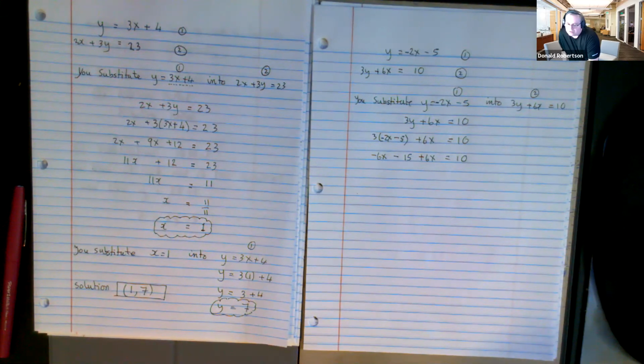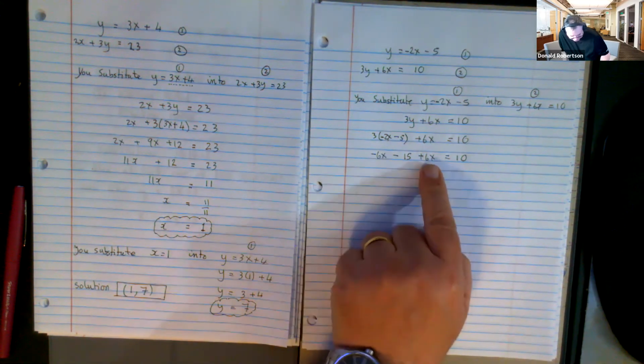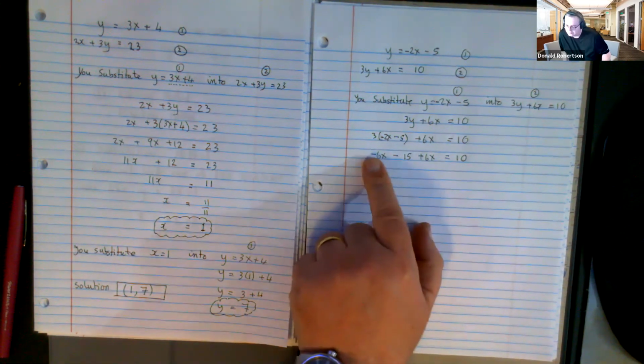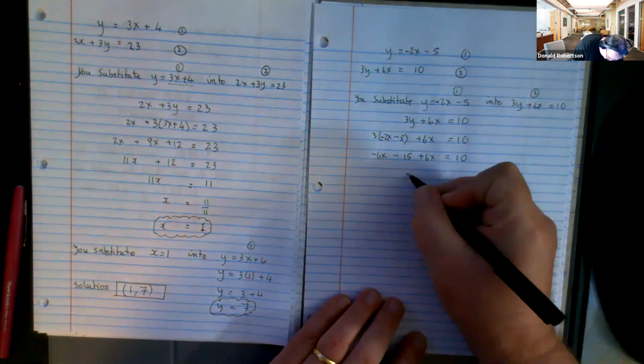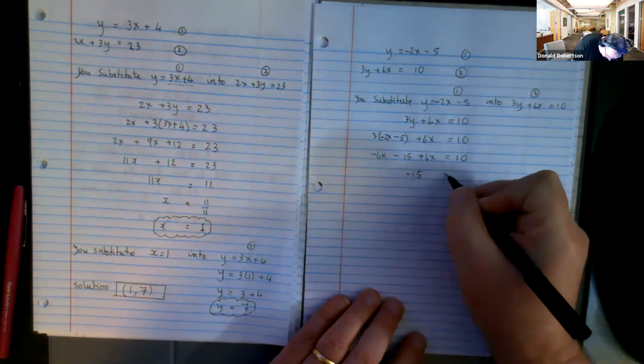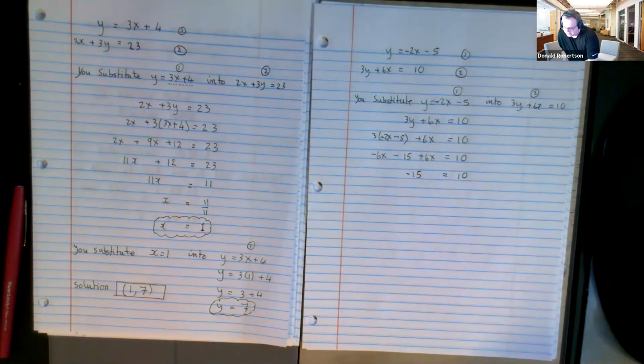Now, the wonky, weird stuff. If you take negative 6x and combine it with plus 6x, don't they cancel each other out? And what's left? Negative 15 equals 10. Hey, that's a bit wonky. Negative 15 equals 10? That's stupid. Negative 15 is not equal to 10, ever.